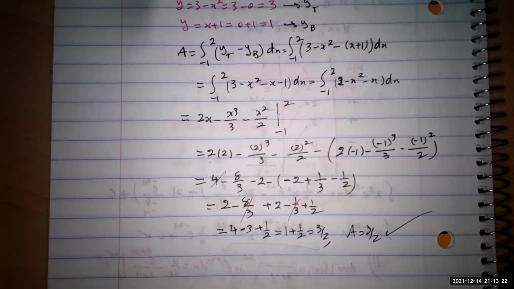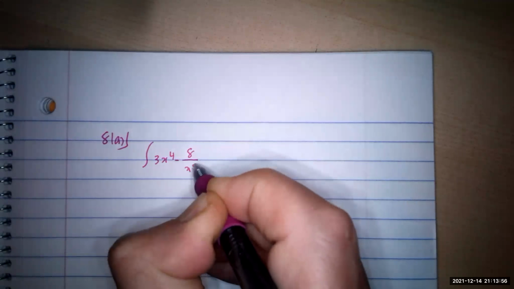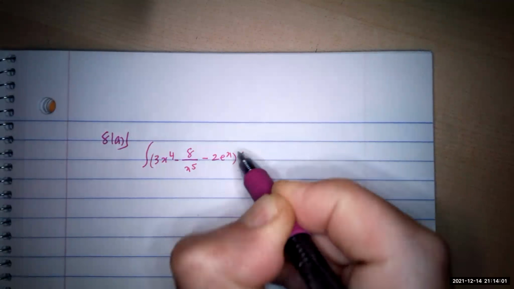No, I can do any one more. Last one. Which one do you want? I did all of them before. Which one do you want? I did this one before. It's an easy problem. Let's move the x to the fifth up and just integrate it. What do you want? This is it, number 8. That is 8a. 8a, you want the integral of 3x to the 4th minus 8 over x to the 5th minus 2e to the x. Okay, it's an ordinary integral, no substitutions needed.